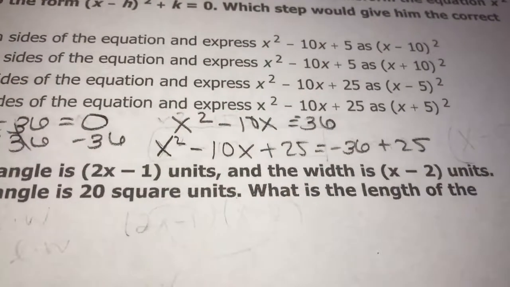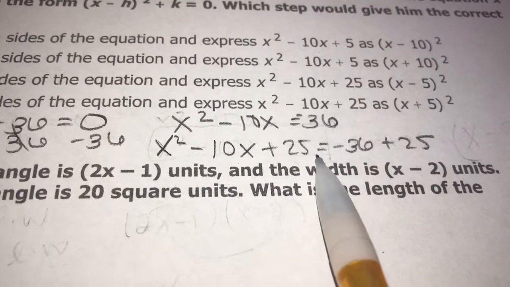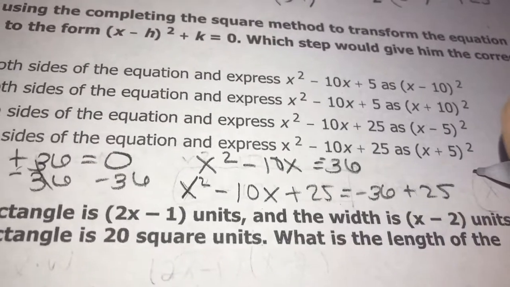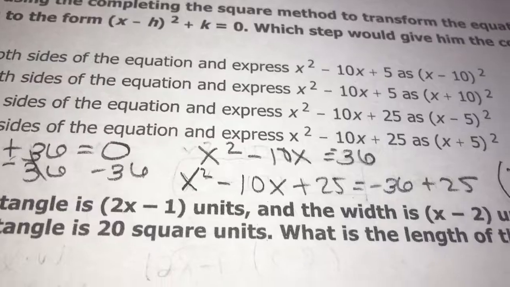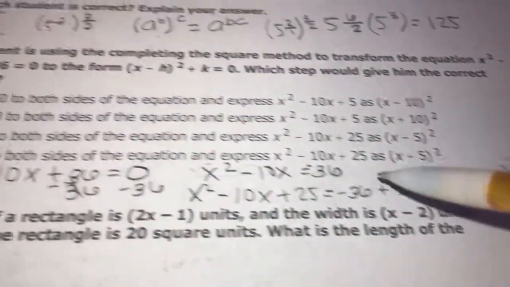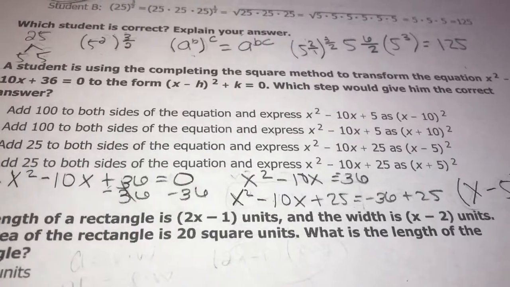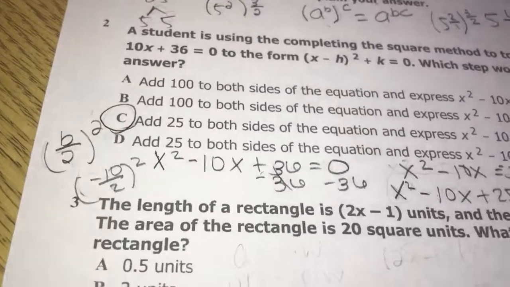Okay, and now we're going to find the two numbers that add to give us 10 and multiply to give us 25, and that would be 5 and 5. So x minus 5 squared, because that's a minus sign, so it'll give us a negative 5. So the answer is C. Add 25 to both sides of the equation to express x squared minus 10x plus 25 as x minus 5 squared. So for number 2, the answer is C.